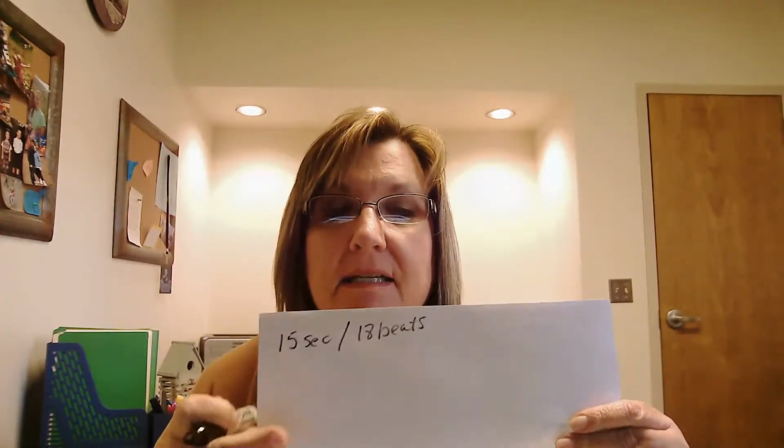So now there are a couple of things that the problem has told us. What are we looking for in this problem? We are looking for beats per minute. But in this problem, where it says 15 seconds for 18 beats, you can write 15 seconds, 18 beats, just like that.